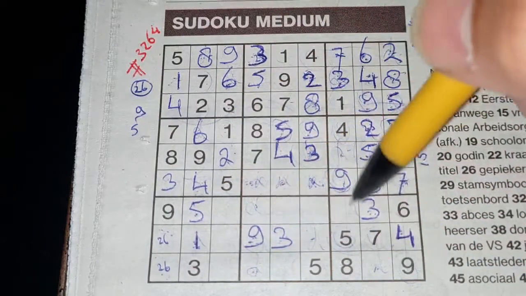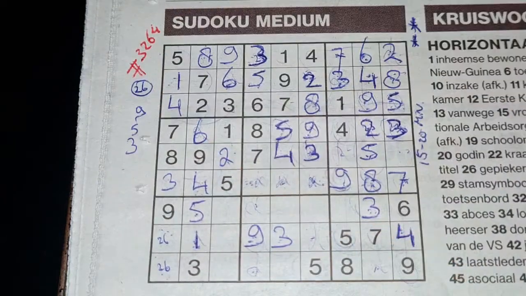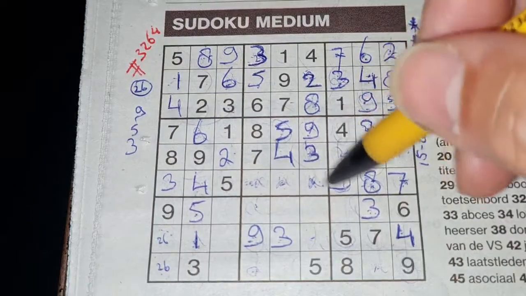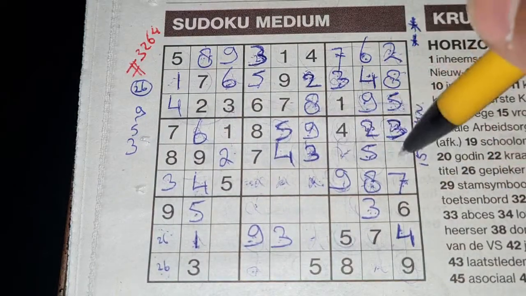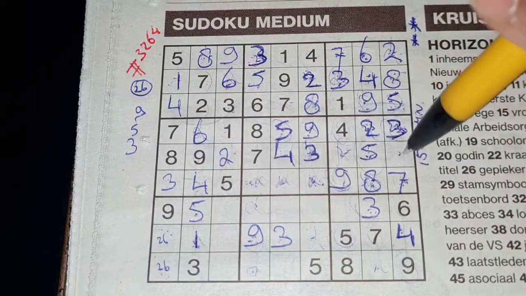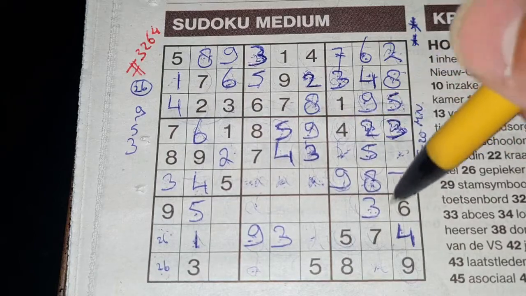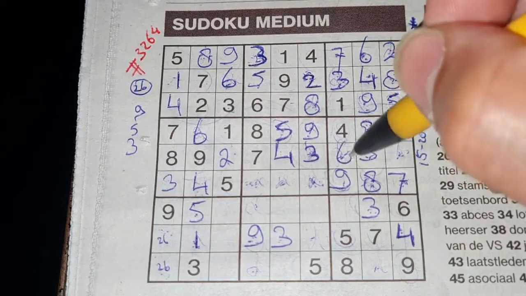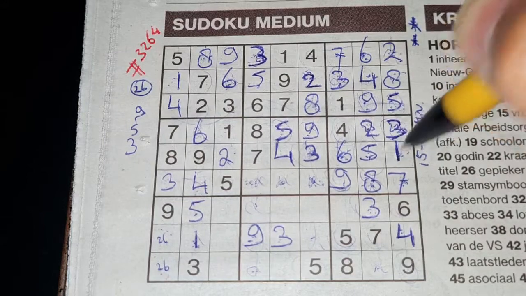I can see this is number 3, number 3. 2 numbers left in this big square. The 1 is missing, 2, 3, 4, 5, and the 6 is missing, the 1 and the 6. We see here a 6, no 6 there, so the 6 should be here. And the 1 goes there.